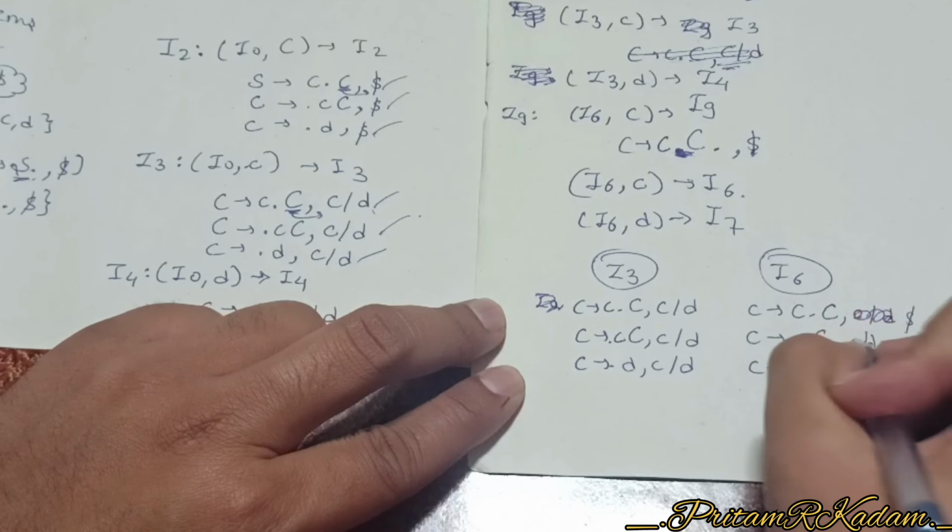Okay, so now we have three combined states, that is I36, I47 and I89. Let us make a goto graph and then we will make the LALR parsing table. So now the next part of the answer, that is the goto graph.